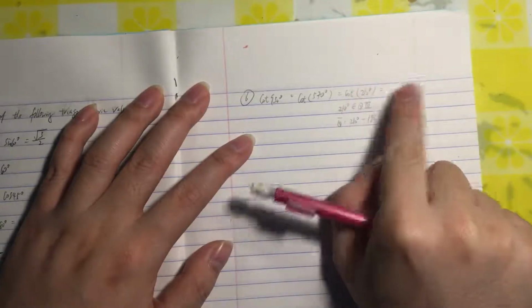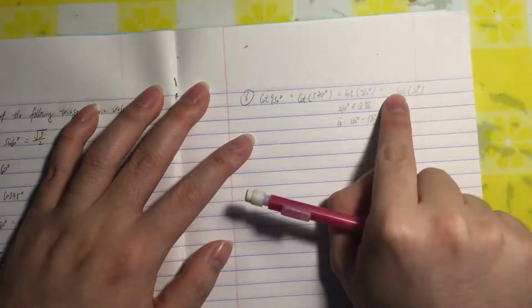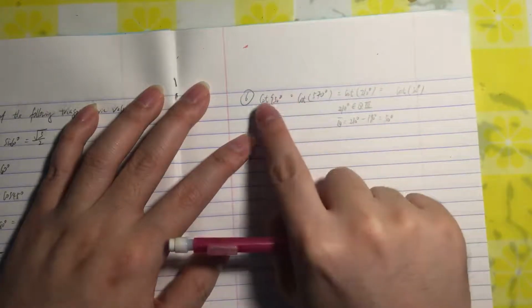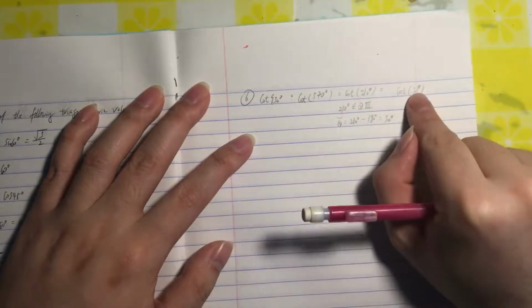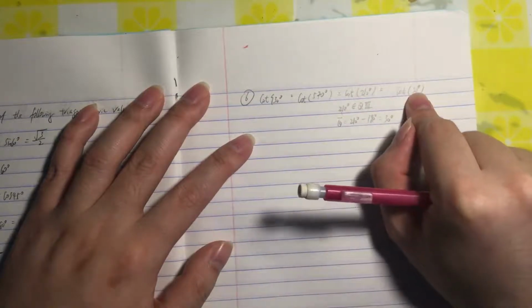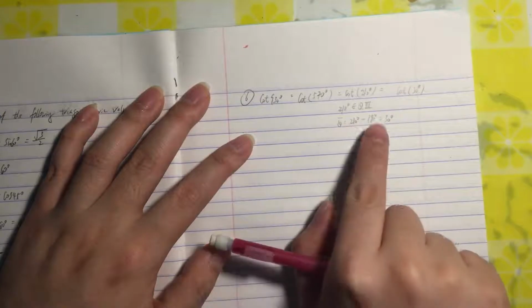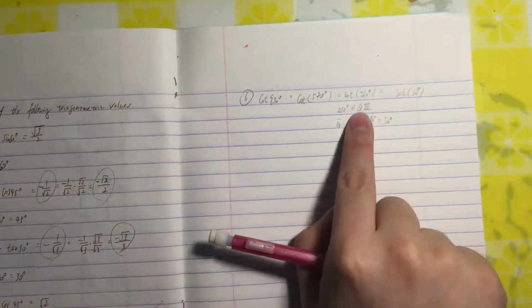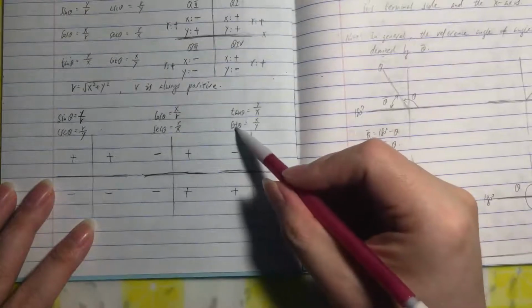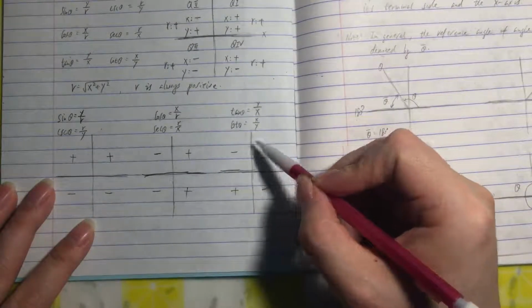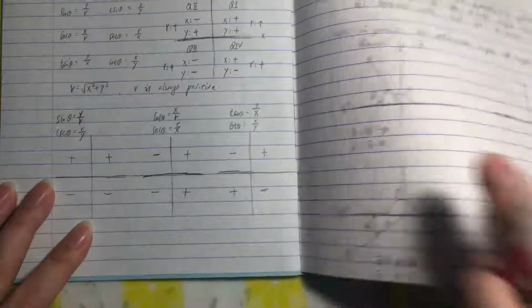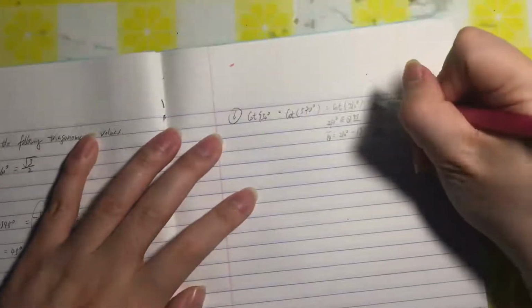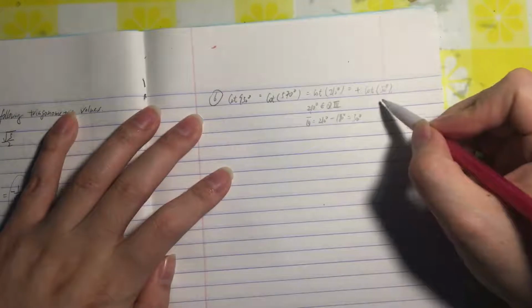When we use a coterminal angle, don't worry about the sign. It looks exactly the same. But when we use a reference angle, be very, very careful. The sign may be changed. Now, cotangent in quadrant 3 is what? Quadrant 1, quadrant 2, quadrant 3. Cotangent in quadrant 3 is positive. So you get positive cotangent 30.